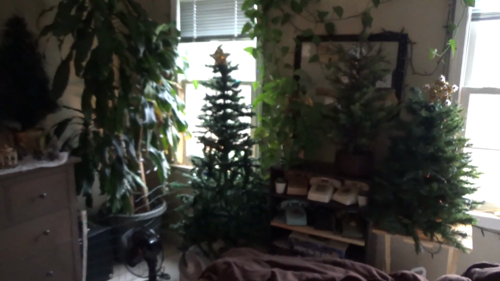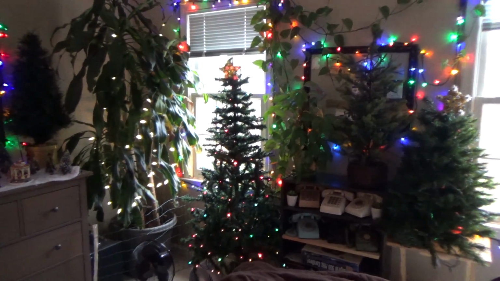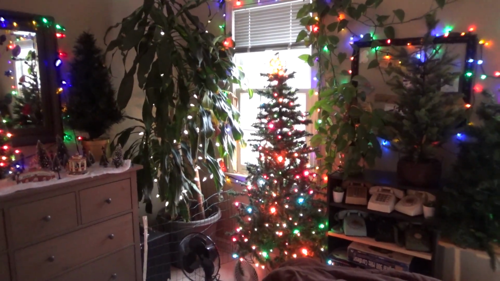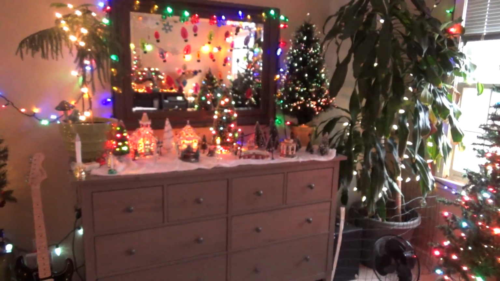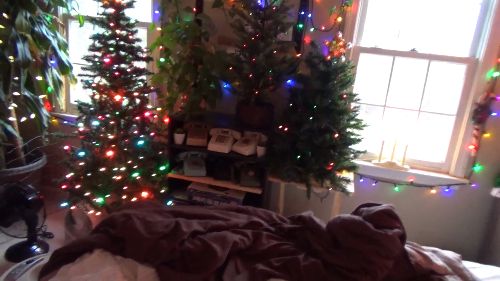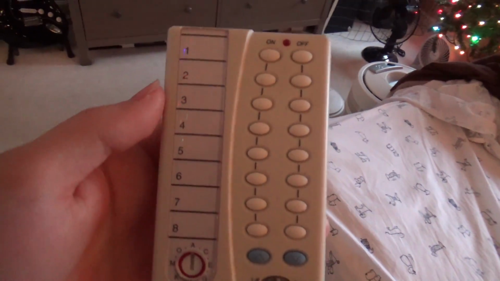In this drawer I have the remote for the bedroom. And this is full. Every single channel is used in here.